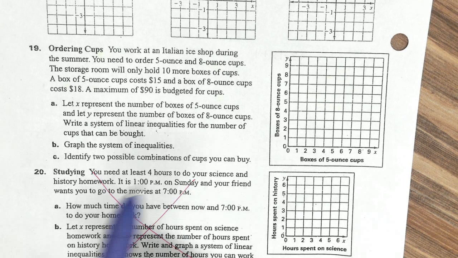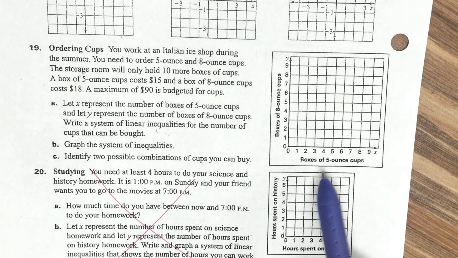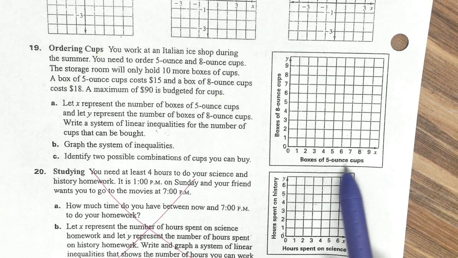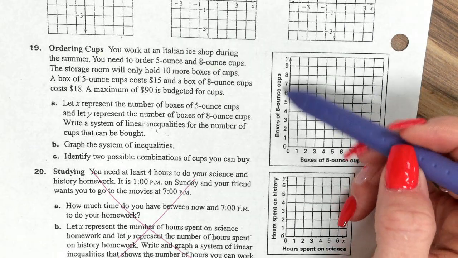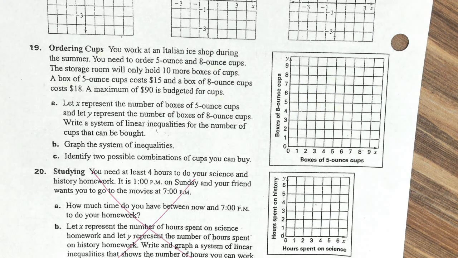All right, it says, you work in an Italian ice shop during the summer. You need to order 5-ounce and 8-ounce cups. So everybody look at the x-axis. What does it say? 5-ounce cups. What's on the y-axis? 8-ounce cups. So what kind of equation are we going to write? Standard or y equals mx plus b? Standard, because it's just two rates, right? All right.